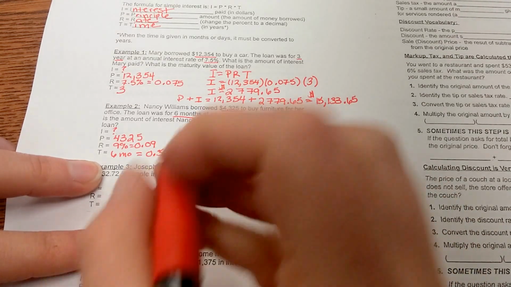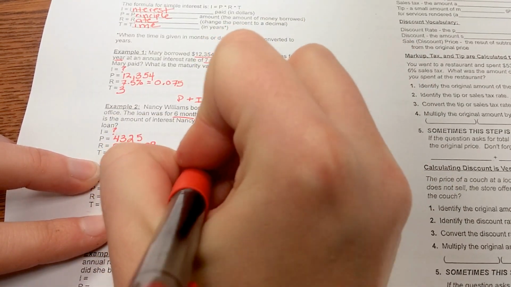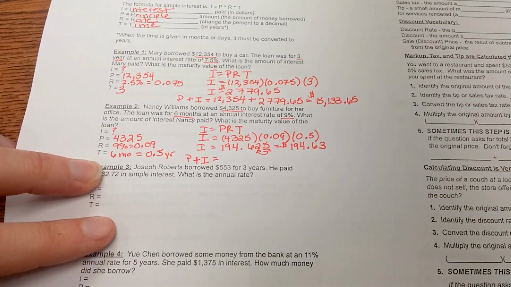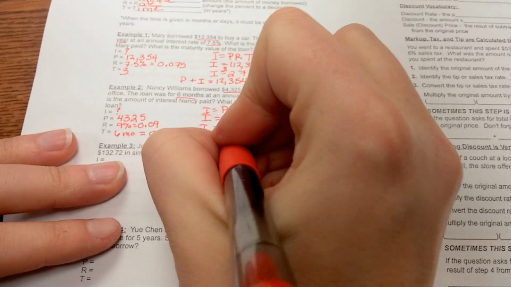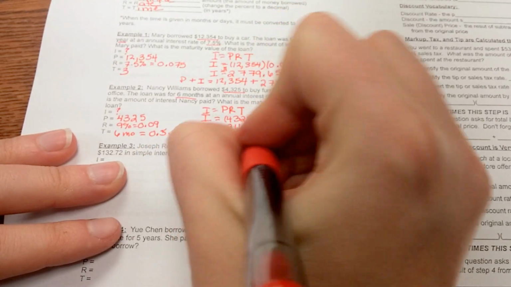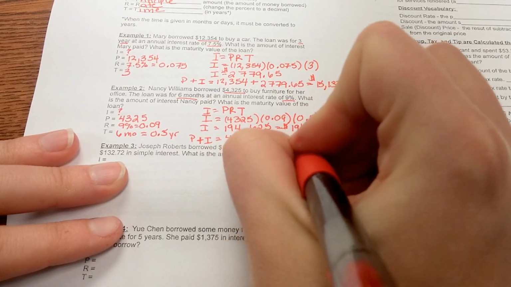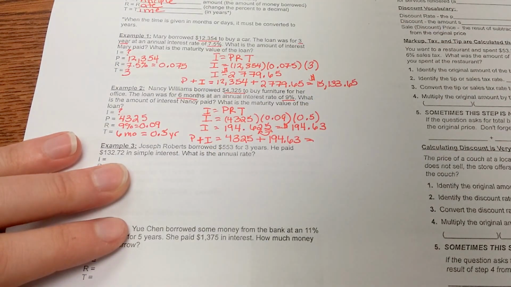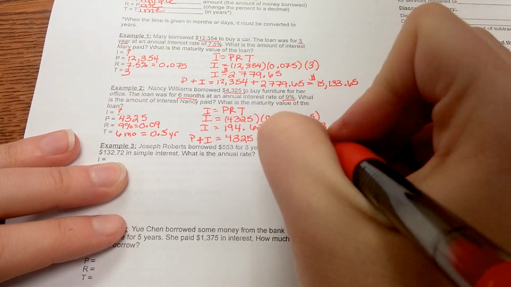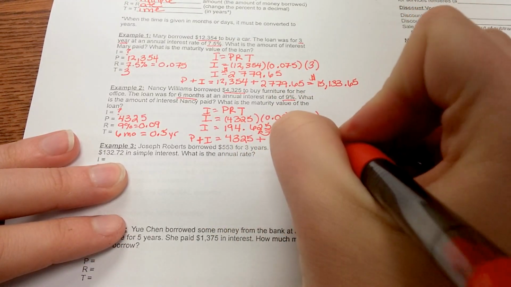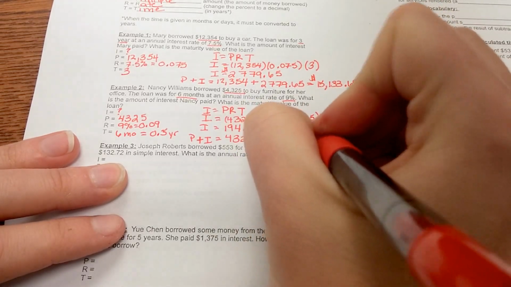And again, the maturity value, that's your principal plus your interest. So it's how much you're going to actually end up paying altogether, in this case for the furniture. So you'll take $4,325 and you're going to add to that $194.63. So we're going to add 4,325 and we end up with $4,519.63 for the maturity value.